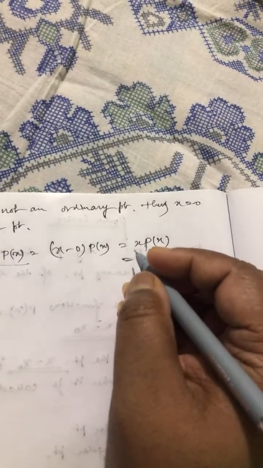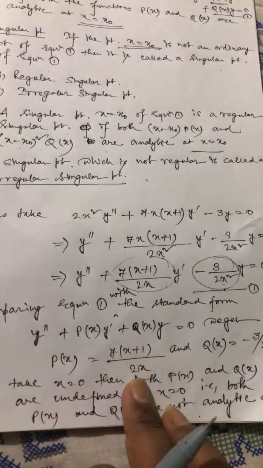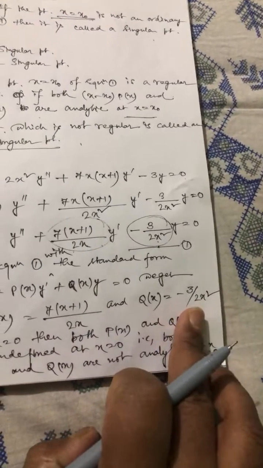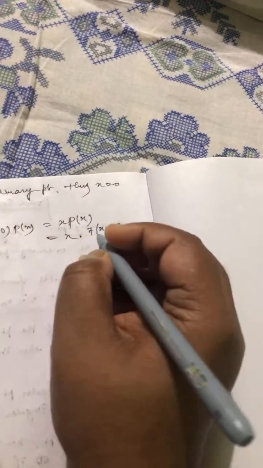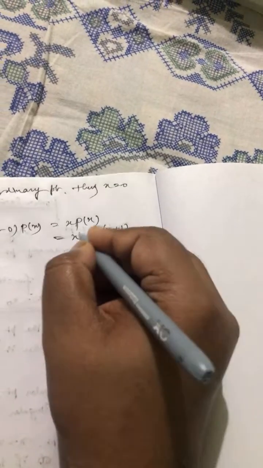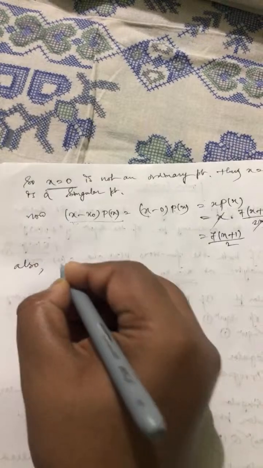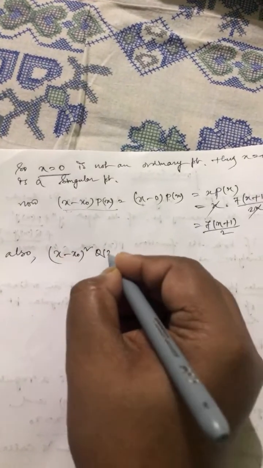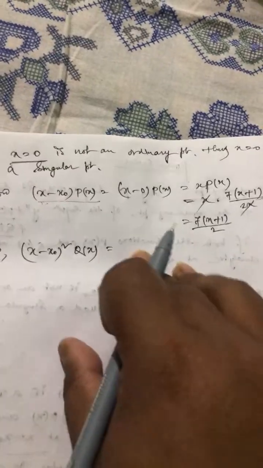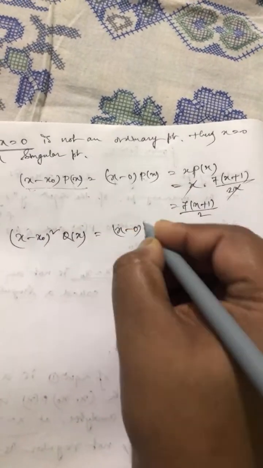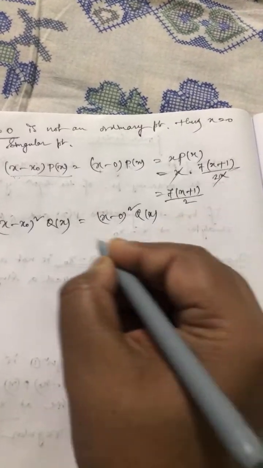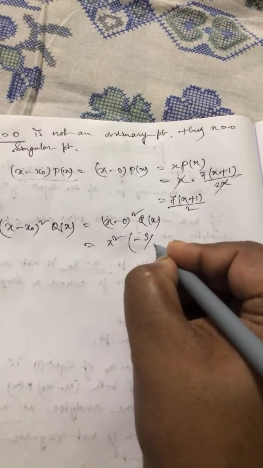I hope we remember what the structure of p(x) was. We have p(x) is (7x plus 1) by 2x, and q(x) is minus 3 by 2x square. So here we need x into (7x plus 1) by 2x. So x and x will be cancelled: (7x plus 1) by 2. Then let us find out this part: (x minus 0) whole square into q(x), that is x square into minus 3 by 2x square.